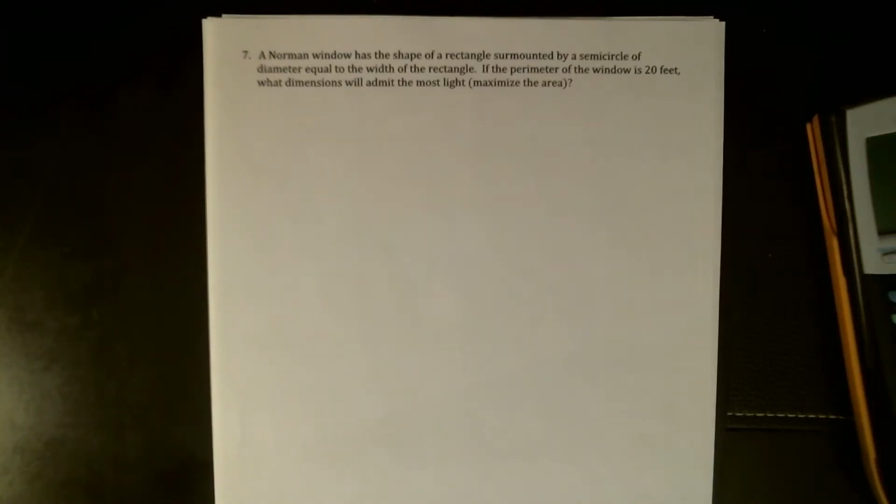Hi everyone. In this video I'm going to work through another application of quadratic functions, and this is another one where we have to find the equation ourselves before we use it to find a maximum. So this is a Norman window problem. These window problems are really classic max-min problems.